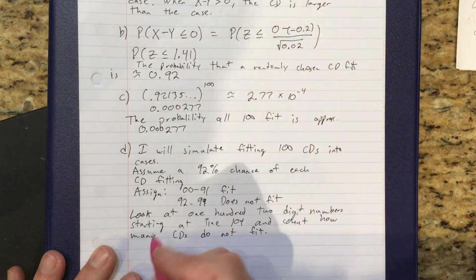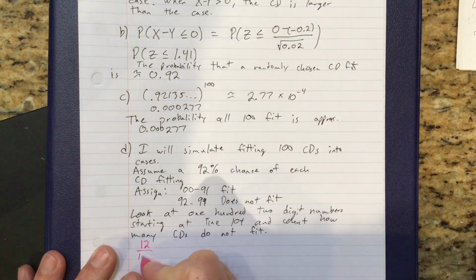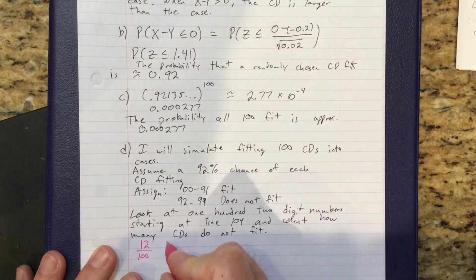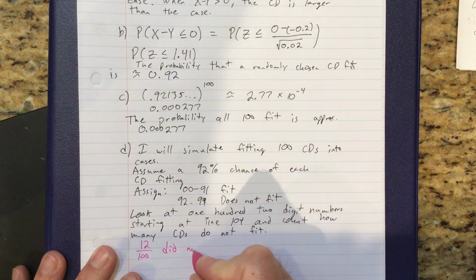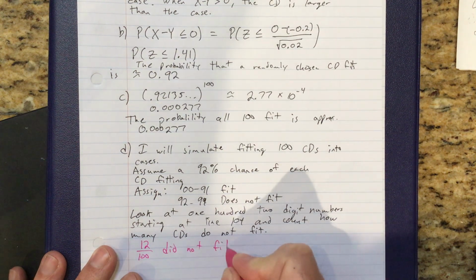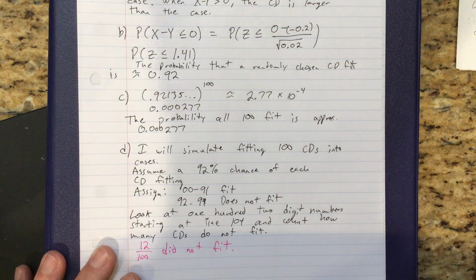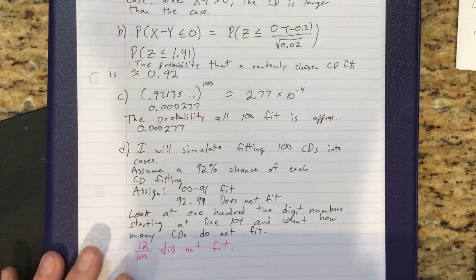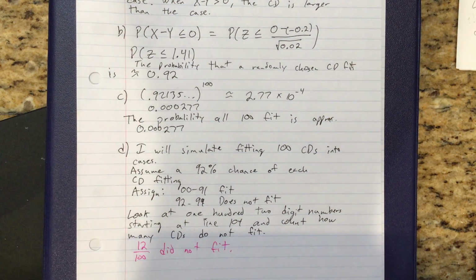Okay, so 12 out of 100 did not fit. That's pretty lousy, folks, right? If you're running a company and you're trying to manufacture something and 12 out of 100 don't go smoothly, you are not being very productive with your time.